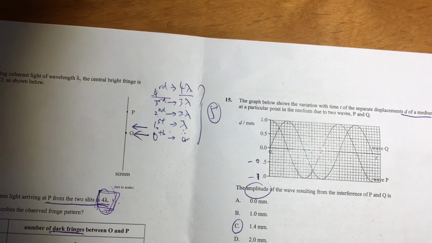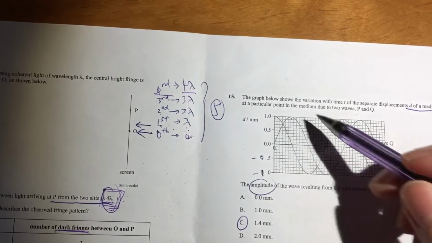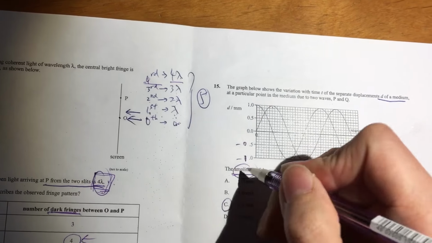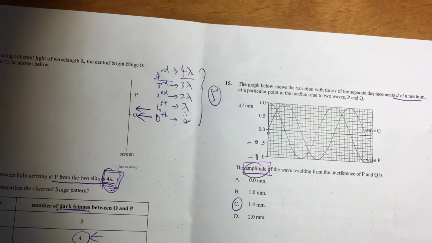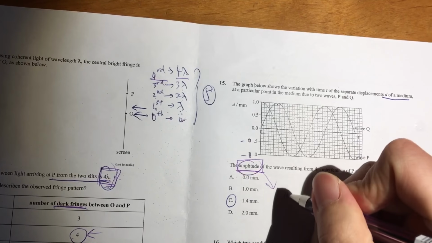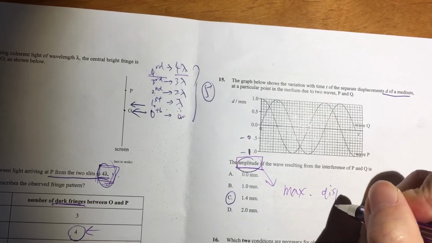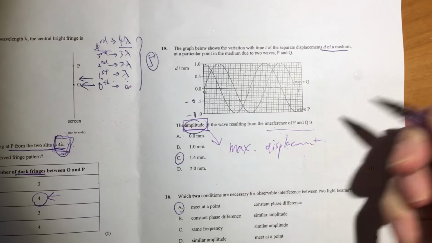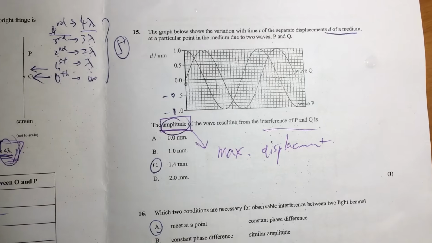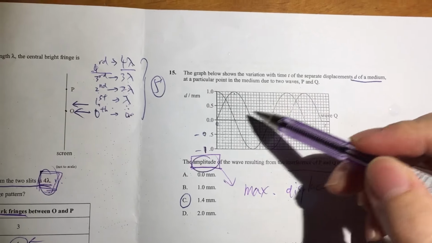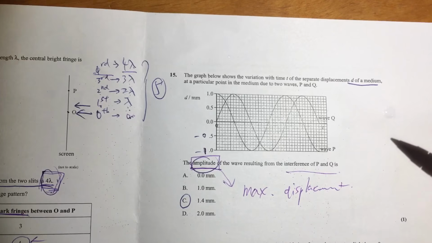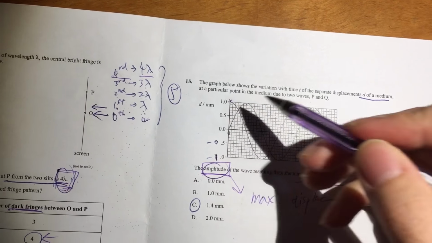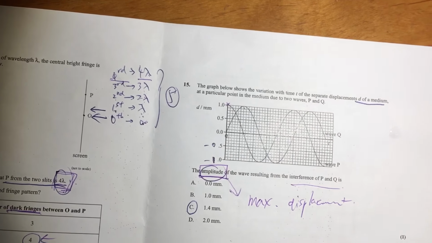Lastly, you have got 2 different waves, and it asks you about the amplitude. When you say amplitude, how it's defined is different from the so-called displacement. Amplitude basically means the maximum displacement you can have. So if you are talking about the interference of P and Q, simply look at the possible highest value you can get from these 2 waves. So you may want to look at this point, which is 1. 1 plus 0 is 1. Or you can try to find another point that is higher.